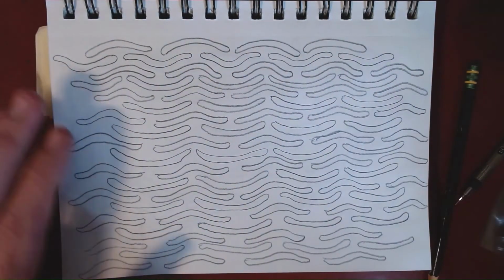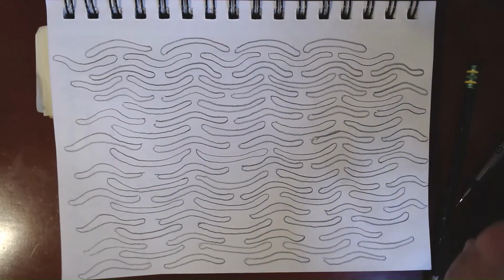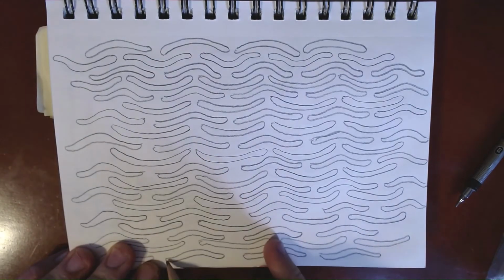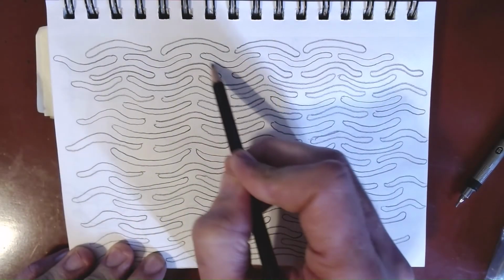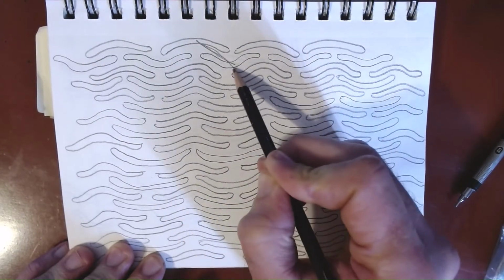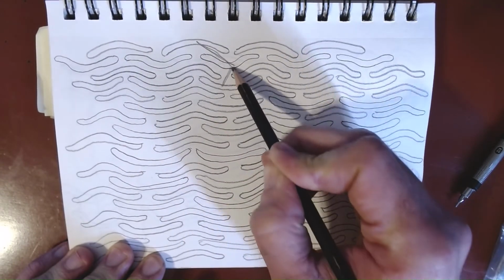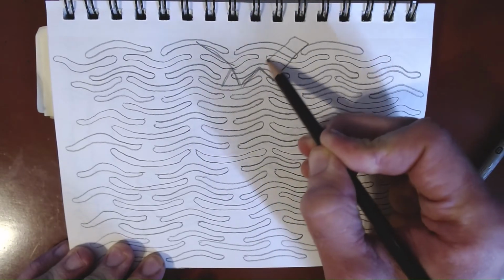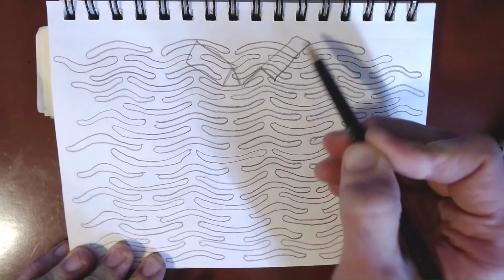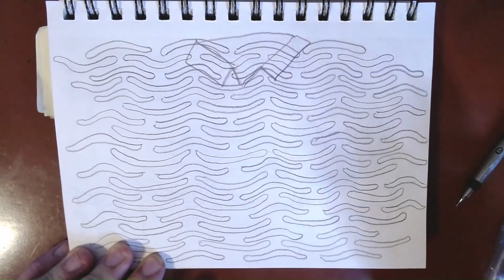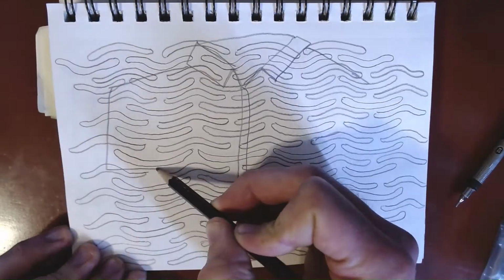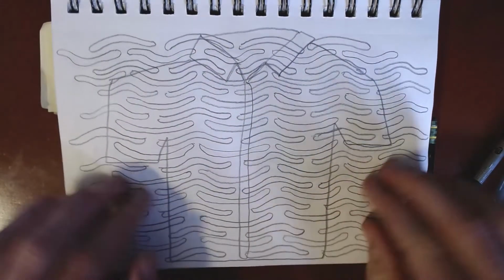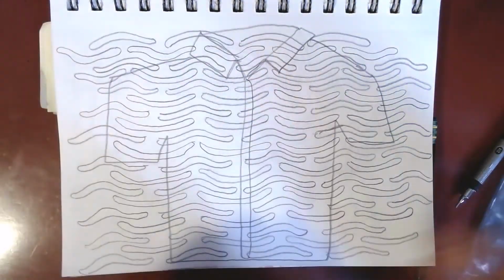There's my pattern. That took a while. So now I'm going to draw around it and make my shirt shape. Like I said, kind of like the one I'm wearing today. So let me see. I'm going to draw the collar up here. Kind of pretending like I'm cutting a piece of fabric out that has this pattern all over it. Now I'm going to scribble out the parts outside of the shirt and color in this part.